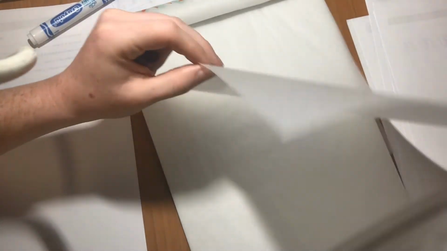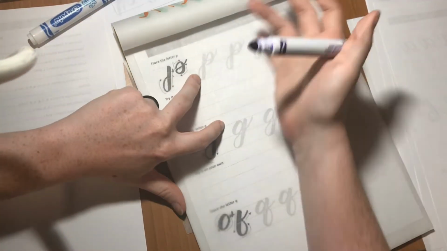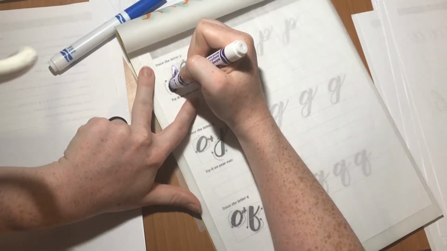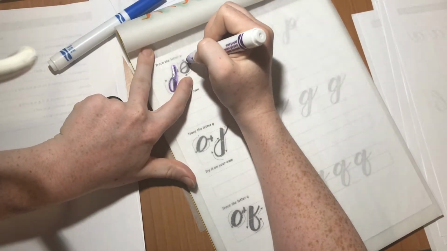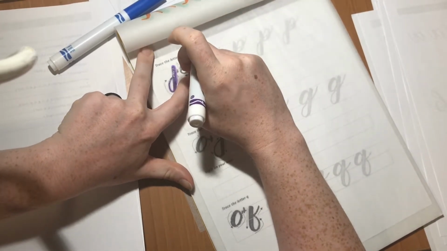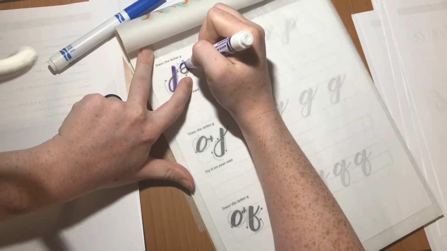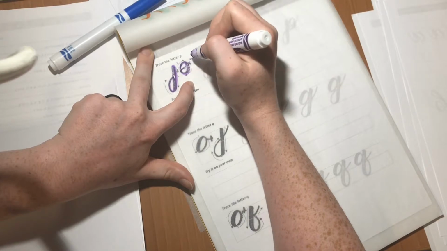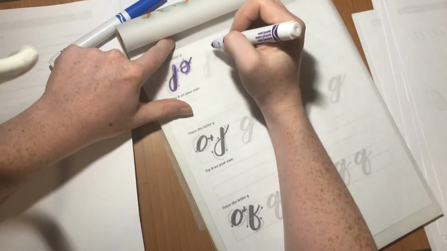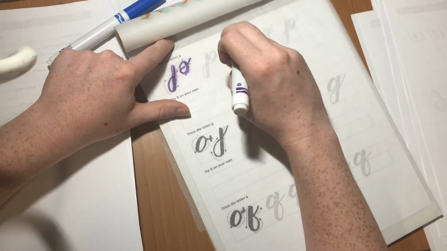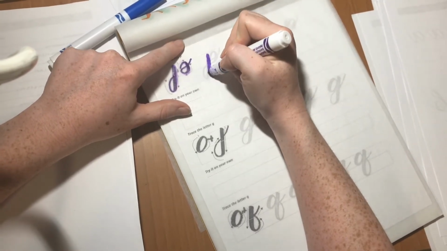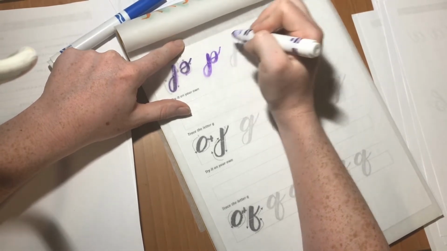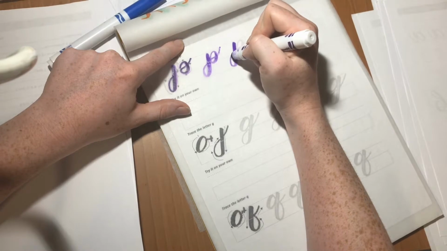Okay, so next we have P. This one, you're going to make another downward loop, but this one's going the opposite direction as the other ones. And then just like the B, where we have this circle, but it kind of stops and turns into a little swish up to the midline here. This midline, baseline, and then that lower line. All together, this is what it looks like.